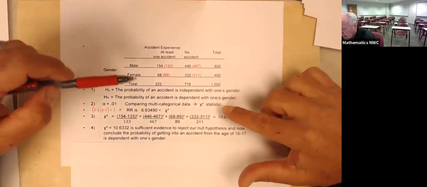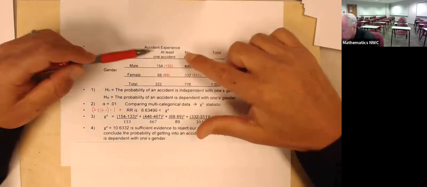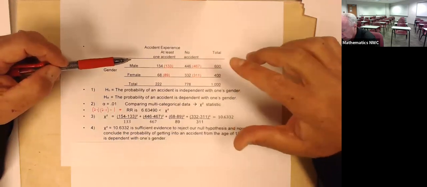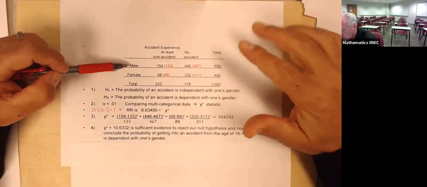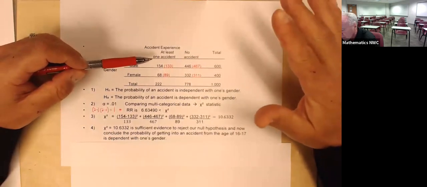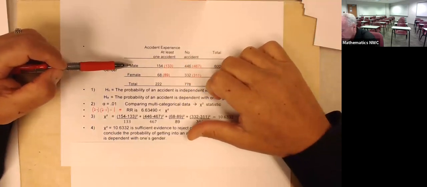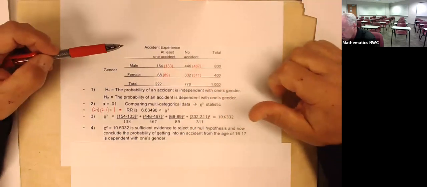But they can't argue this point. Males get more accidents than what you would expect. Females get fewer accidents. Again, I know all of you can come up with an exception, and you might know some male named Joe, and you say, Joe never gets into an accident. That's probably true for Joe. But these are averages. On the average, males will have more accidents than females in that first year.